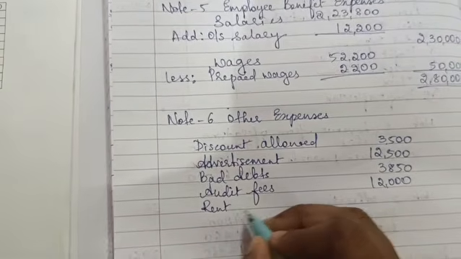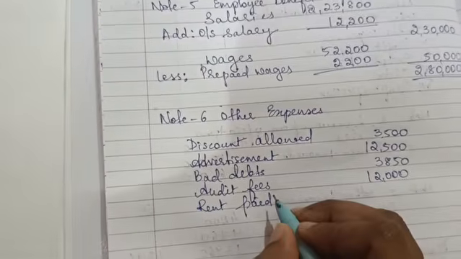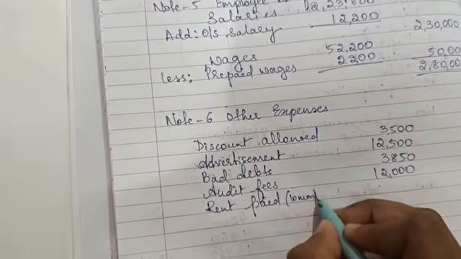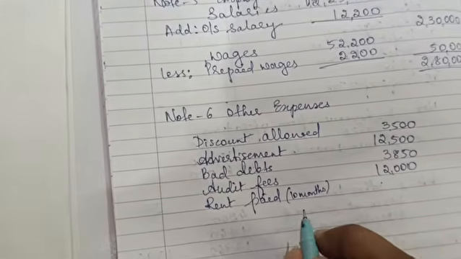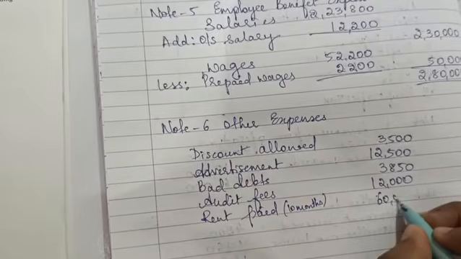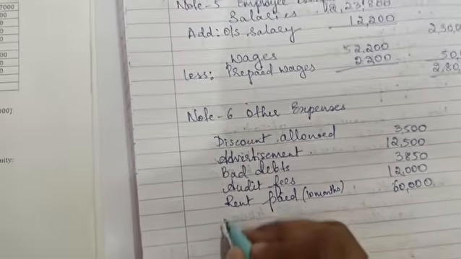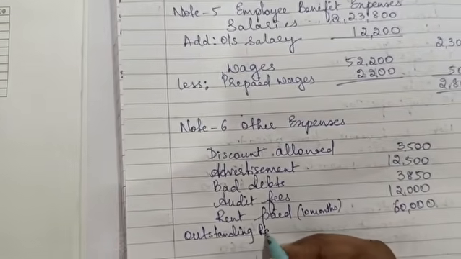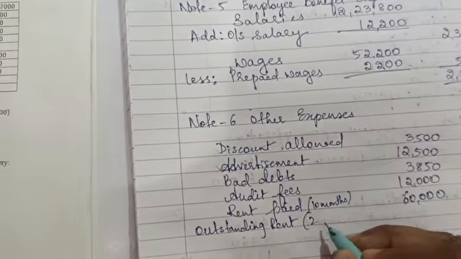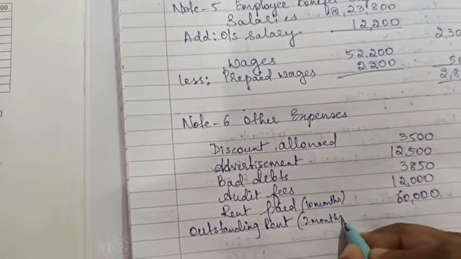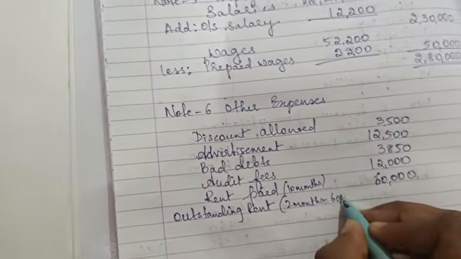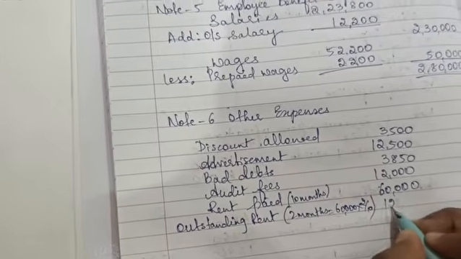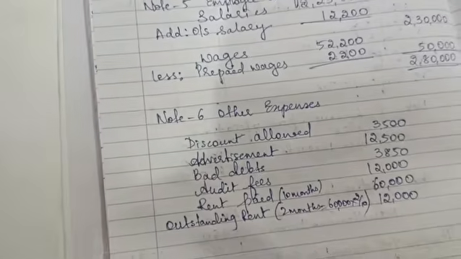Then we have rent paid. First we should take rent paid. This rent paid is for 10 months. Okay, why I am saying 10 months is 2 months was outstanding. That means for 10 months they have paid 60,000. Got it? Then we have outstanding rent of 2 months. This I have already shown you how to calculate. 60,000 into 2 by 10. This comes up to 12,000. You can record it.